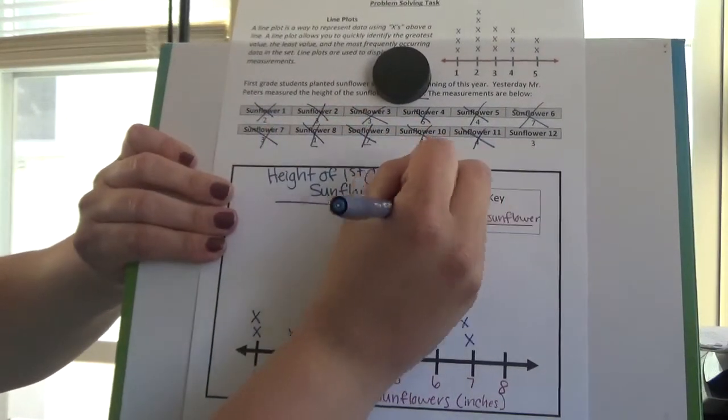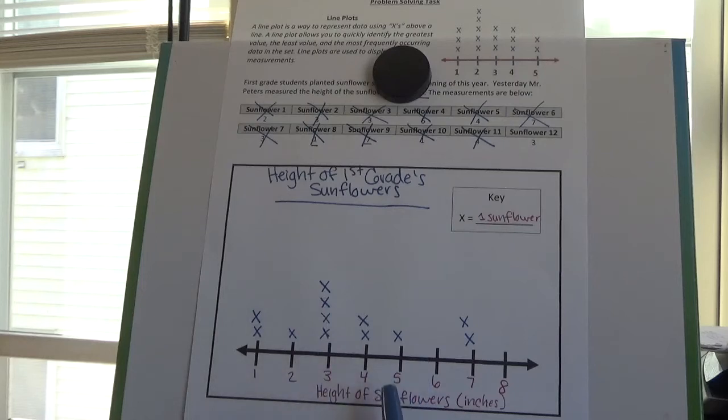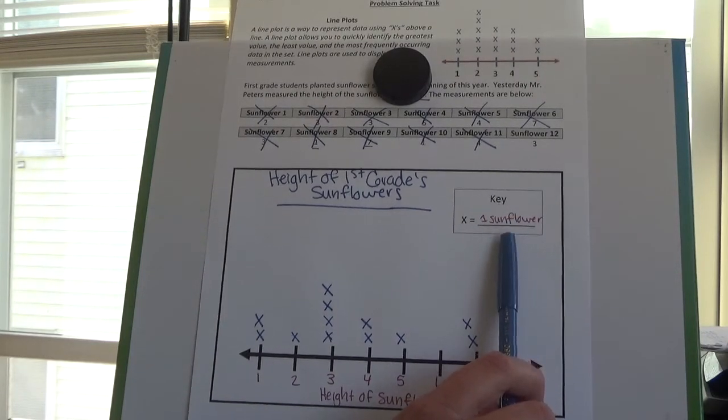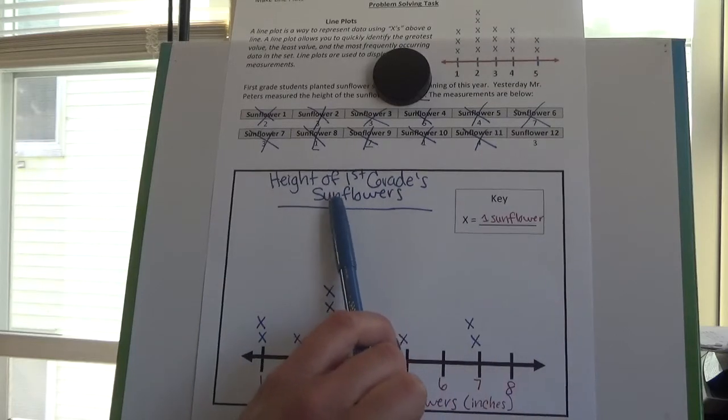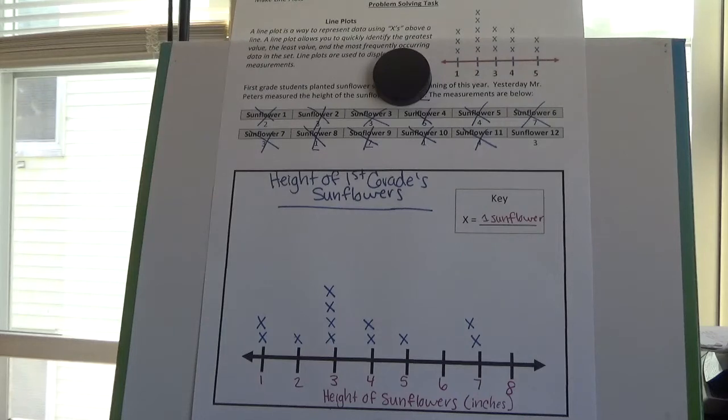So that's your title. You probably had something similar. You can also think of other things, but it's important that not only do we include our labels with the measurement unit we're going to be measuring in, we include a key here so we know what each X represents, but we also need to include a title. So here you have it. This line plot represents the height of the first graders' flowers in their garden, or sunflowers.